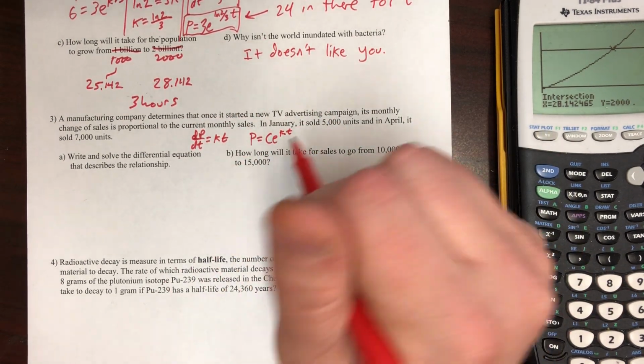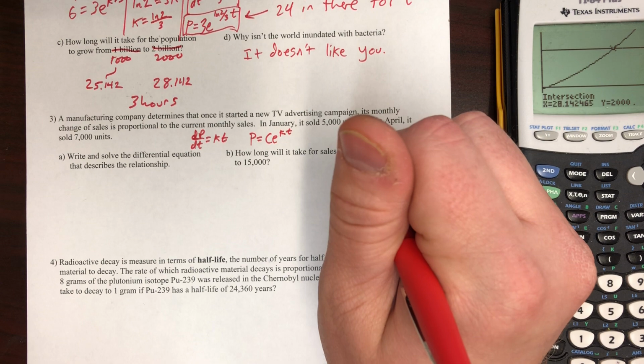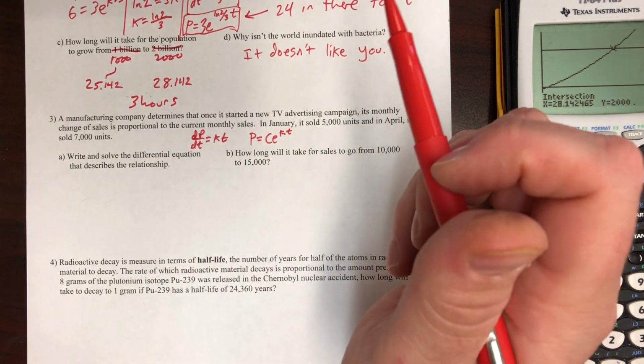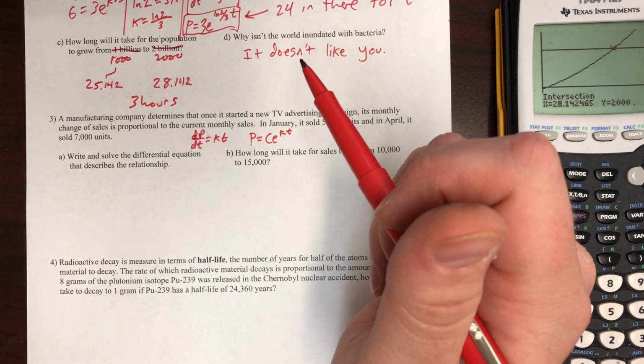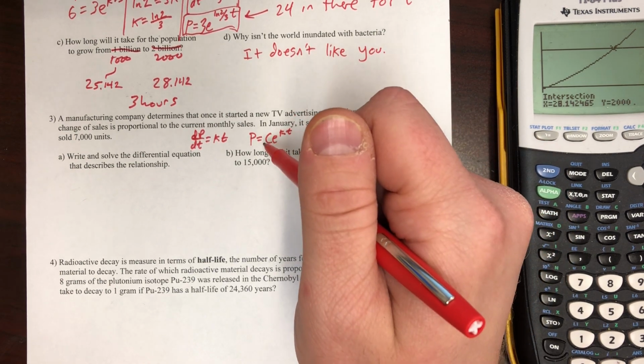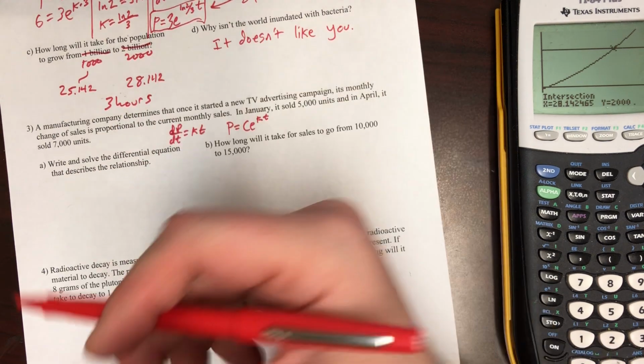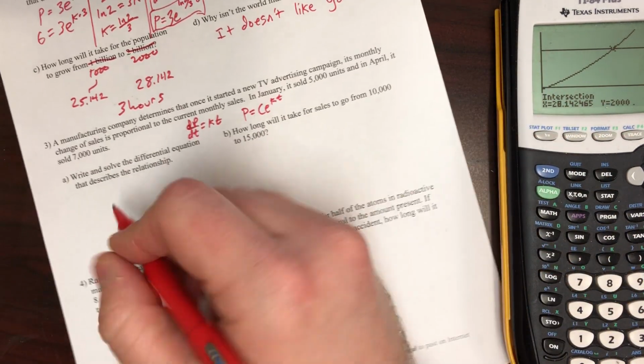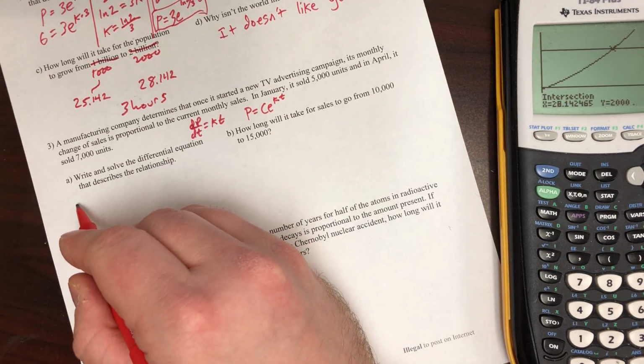In January, it sold 5,000 units, and in April, it sold 7,000 units. If we say that we start in January, then we could say that C is 5,000, our initial amount. We'll just say our initial sales is 5,000.